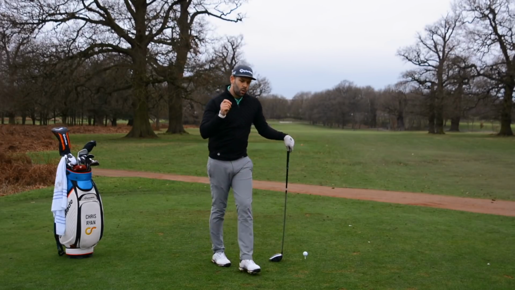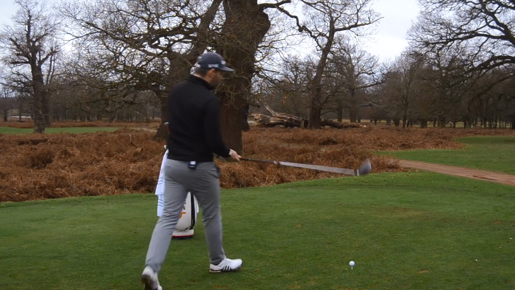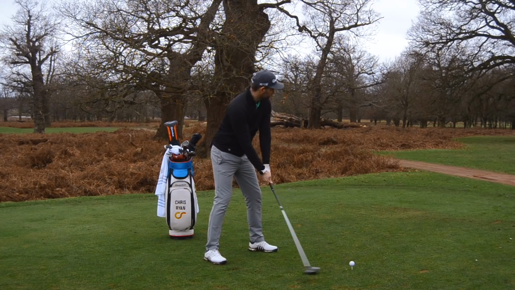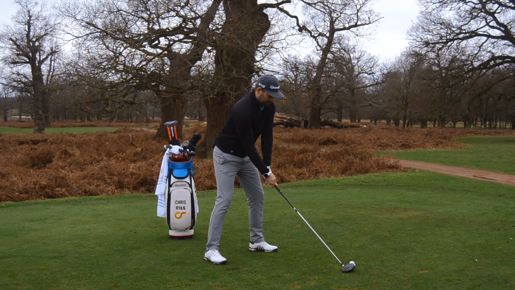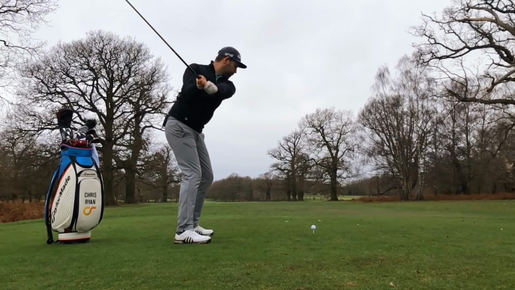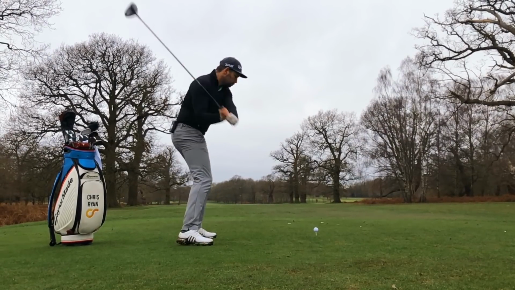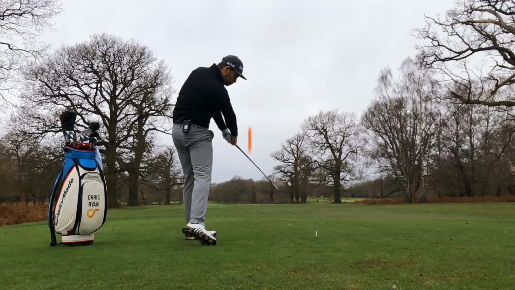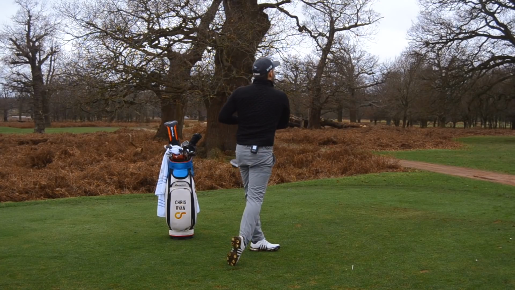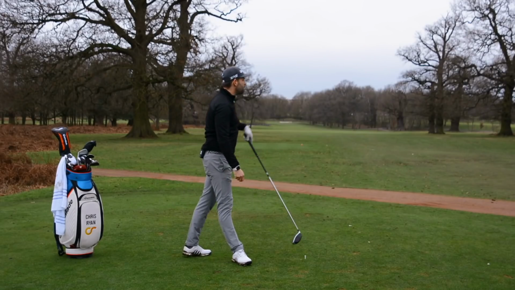So let me hit a shot, and we're going to slow this one down so you can see exactly what I mean by the movement of my hands. I'm obviously hitting a driver here down this par 5. And I would take that all day long. A little bit up the right hand side, but that should leave me a mid to long iron into the green.